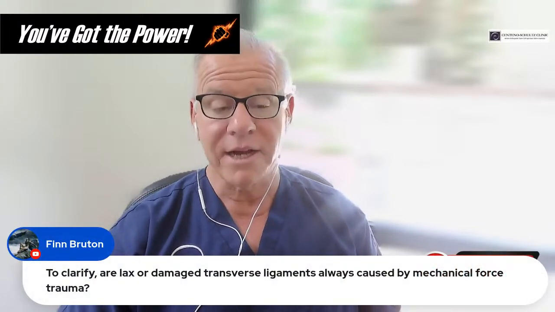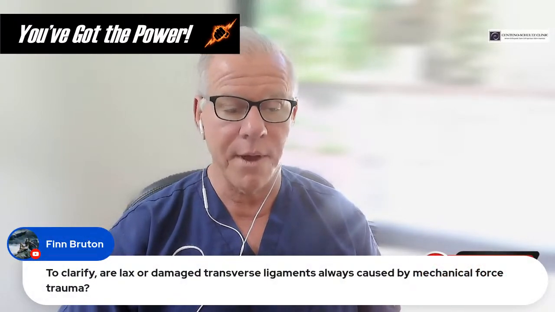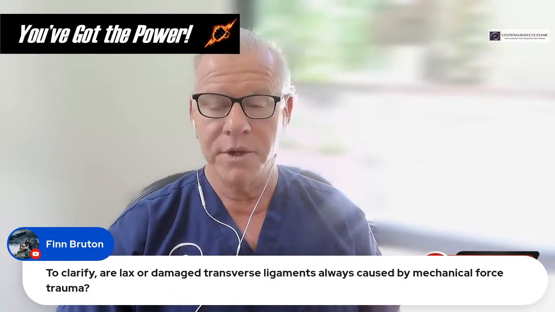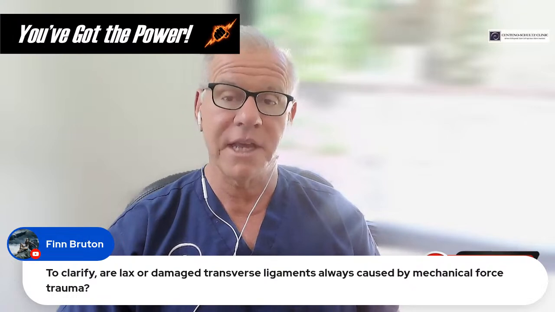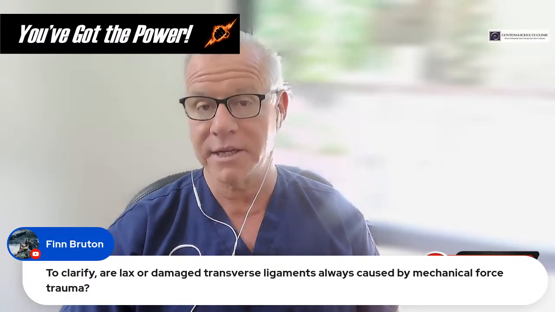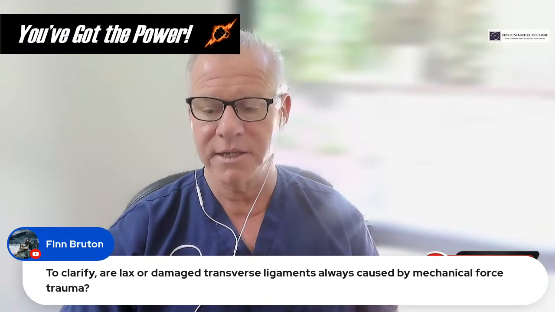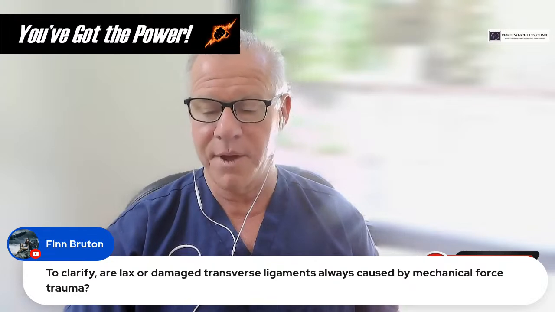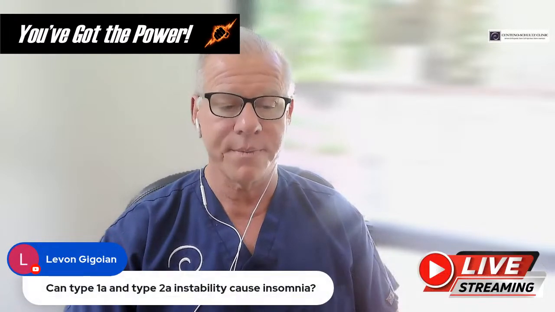To clarify, are lax or damaged transverse ligaments always caused by mechanical force trauma? No, we certainly know that we see transverse ligament laxity, for example, in non-traumatic scenarios like rheumatoid arthritis. So it doesn't have to be mechanical force trauma, but that's a common cause.